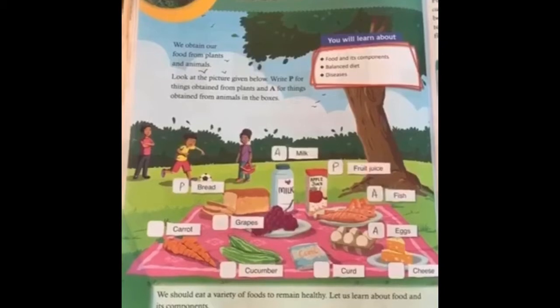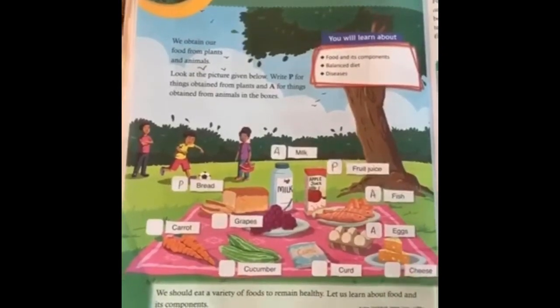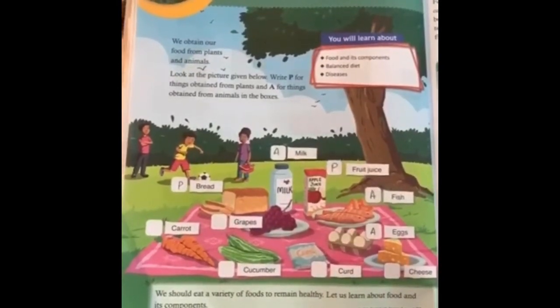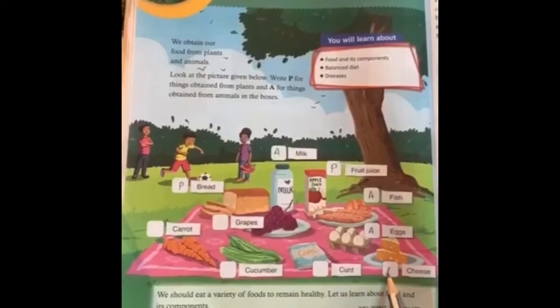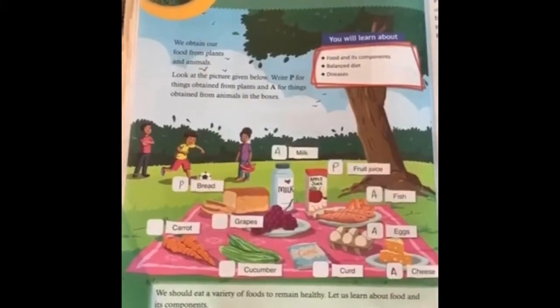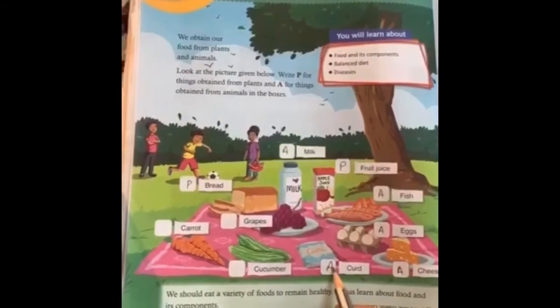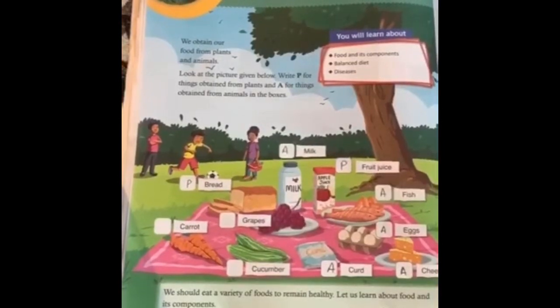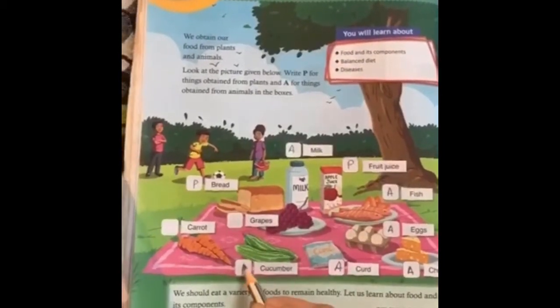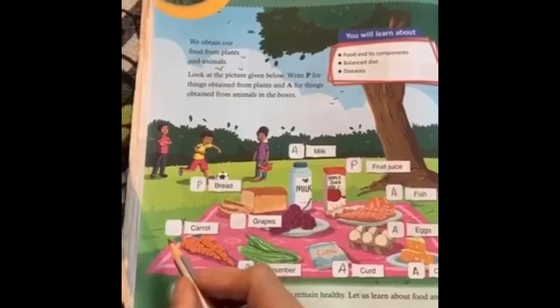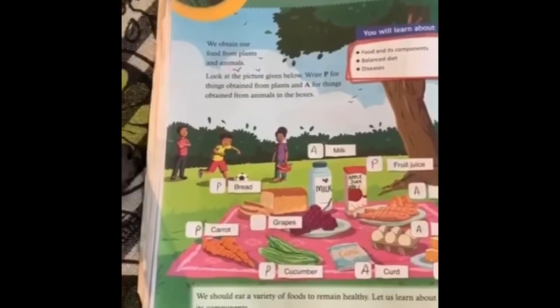Now cheese. From where do we get cheese? It is made up of milk, and milk we get from animals. So I'll write A over here. Now curd. Curd is also made from milk. So it is an animal product. Cucumber. It is a plant, and carrot, it is also a plant.